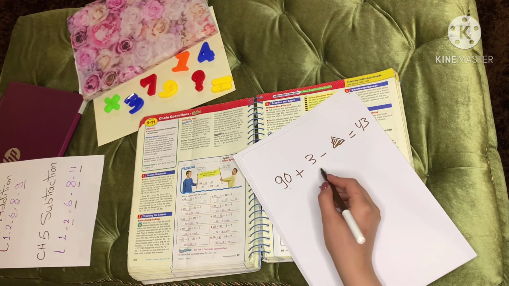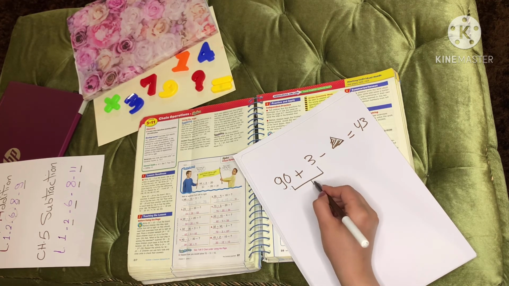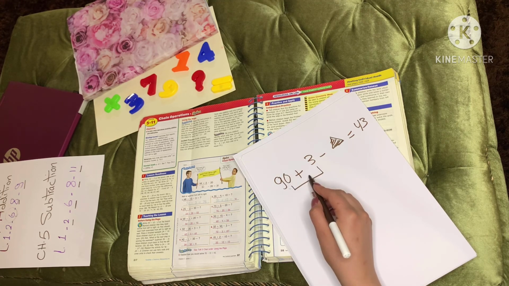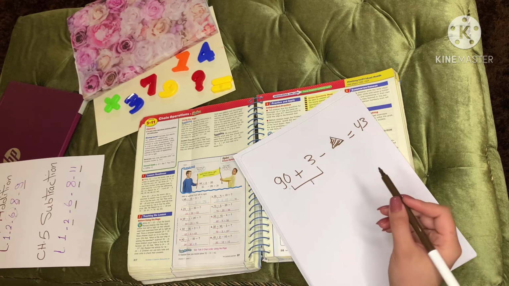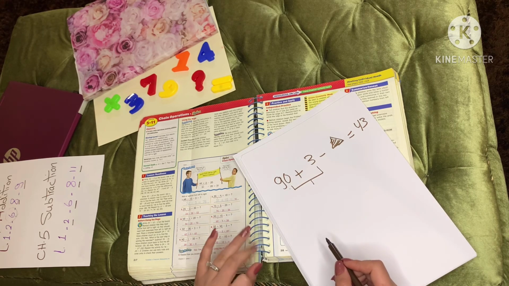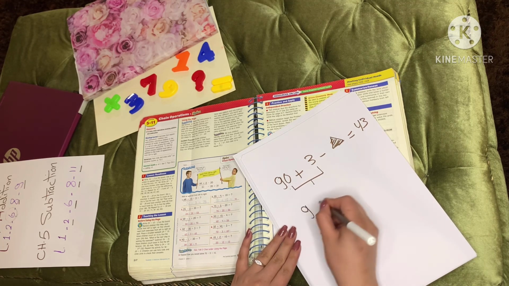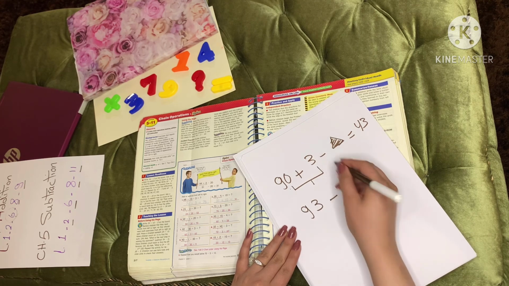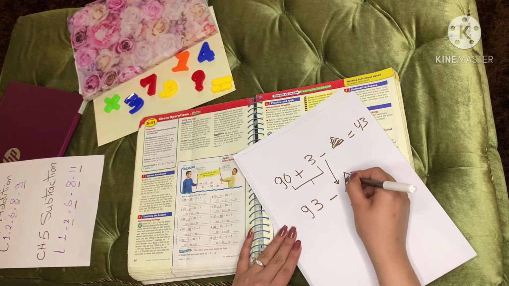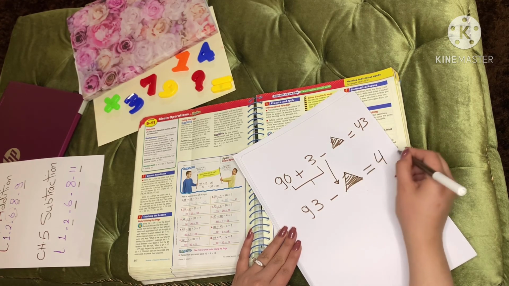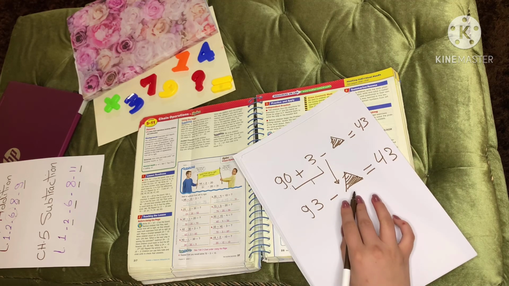I will first add. So 90 plus 3, this means I will add 3 more. Where? On ones. So it will be 91, 92, 93. 93 minus the triangle, the number we don't know. We need to know this number. Equal 43. How to find this number?